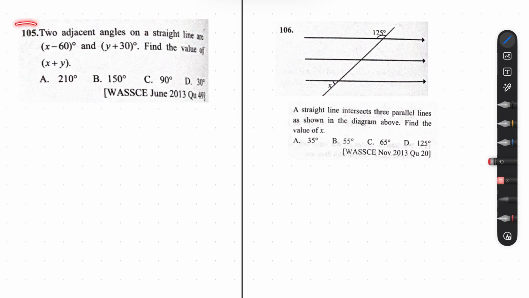The question says two adjacent angles on a straight line are x minus 60 and y plus 30. Find the value of x plus y. Cool. Now they are telling us that two adjacent angles on a straight line. So we have a straight line, and then maybe we have a line crossing. And they said these are the two adjacent angles, right? One of them is y plus 30, and the other is x minus 60. Find the value of x plus y.